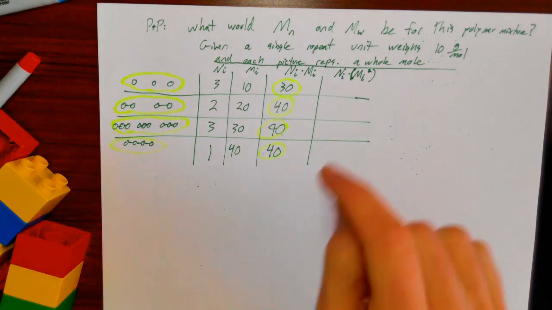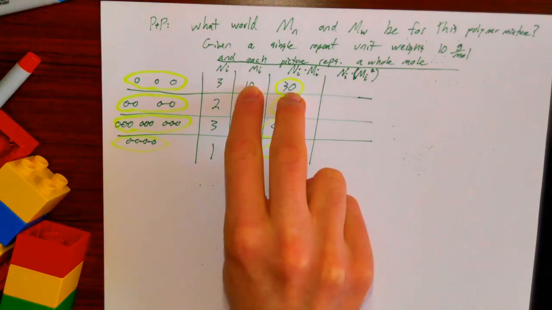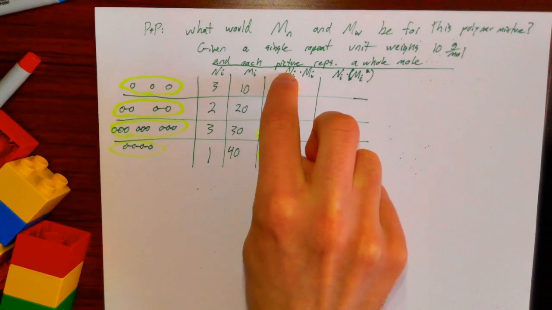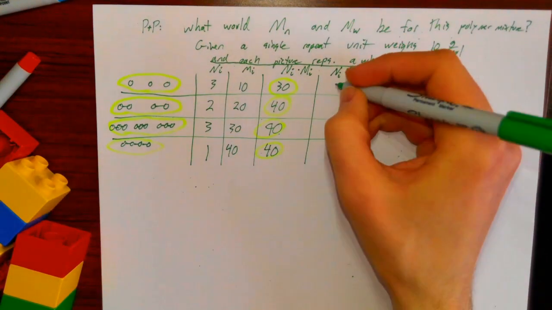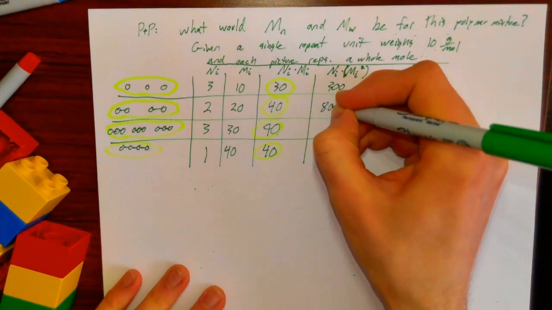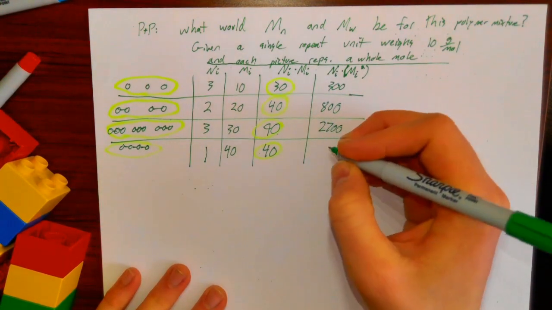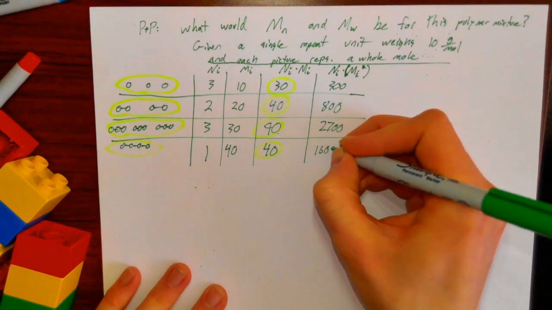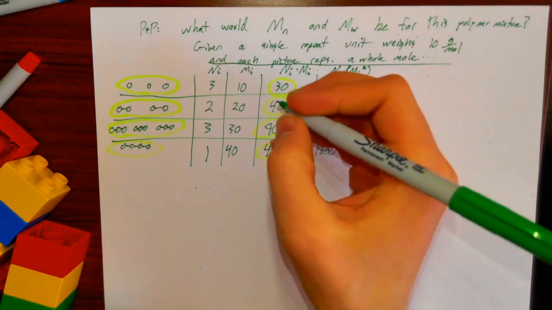So that's N sub i times M sub i squared. I could just multiply these two columns together. I already did N sub i times M sub i, so I can multiply it by M sub i again to get 300, 800, 2700, and 1600. And let's make sure all of our units work out, right?